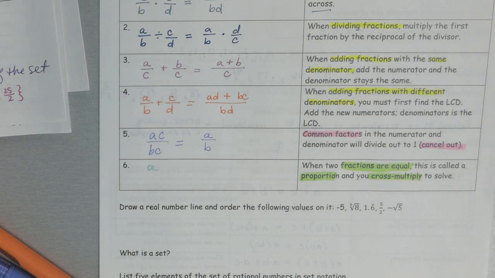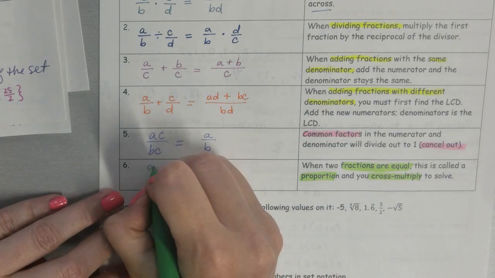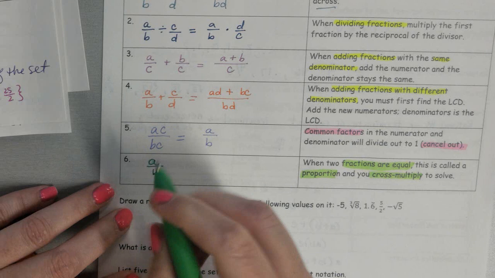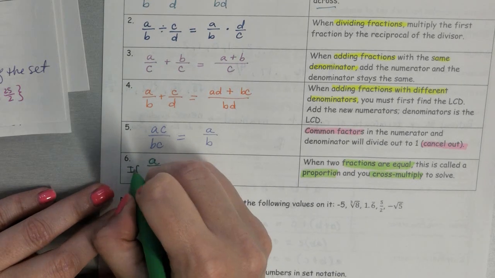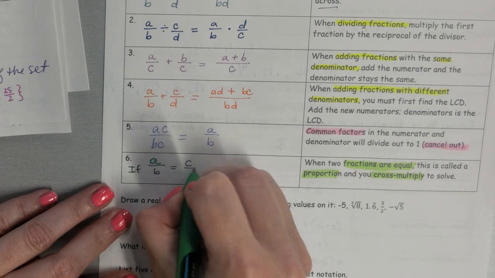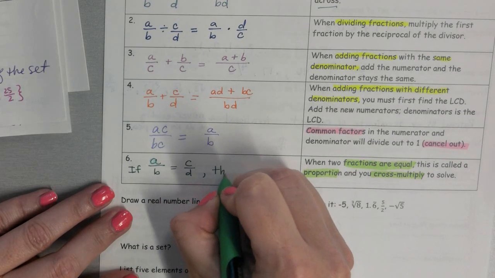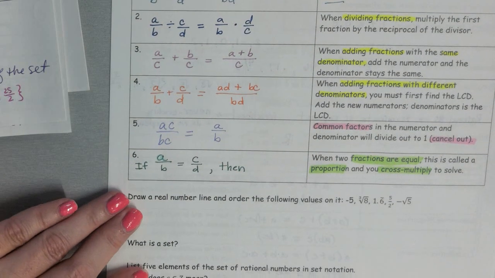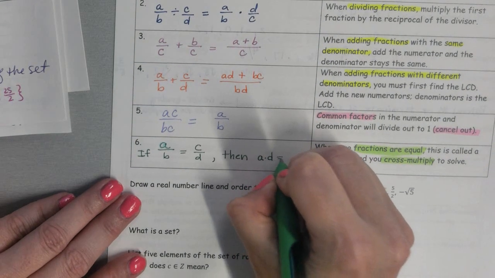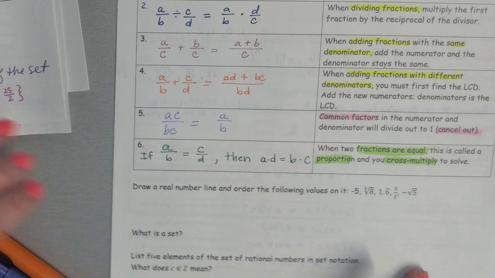It's okay. Okay, so we have A over B, and this one's going to have a little bit of writing. So if A over B equals C over D, then we can cross multiply, which means A times D equals B times C.